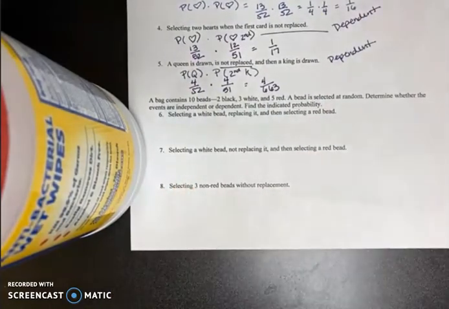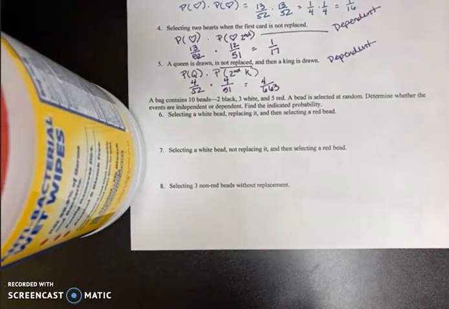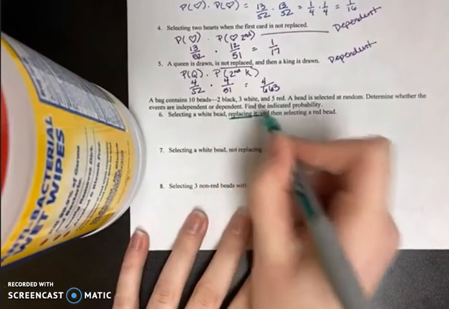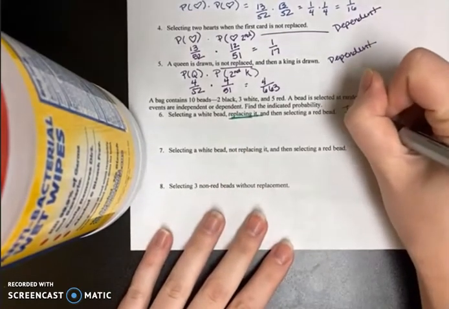Okay. Now, we have a bag that contains 10 beads. 2 black, 3 white, 5 red. A bead is selected at random. Determine whether events are independent or dependent and find the indicated probability. Now, number 6 says that we're selecting a white bead, replacing it, and then a red bead. So replacing it tells me it's independent.